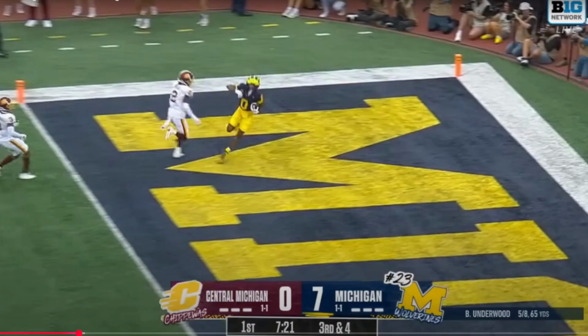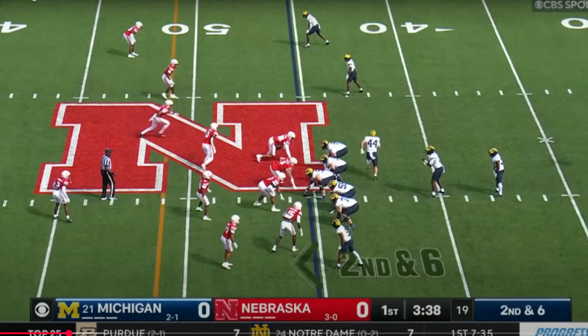So I think there's a lot of reason to be excited for Bryce Underwood heading forward, largely because of what we saw against Central Michigan and what we're going to talk about next against Nebraska, but also because they had the bye week and an opportunity to work on things. So this play right here is real quick and real simple. Samaj is just going to run a little bubble screen.